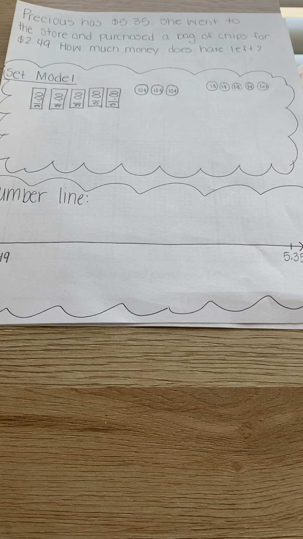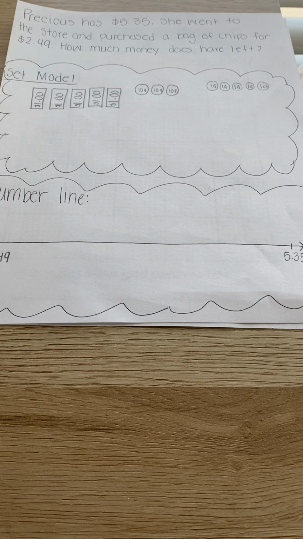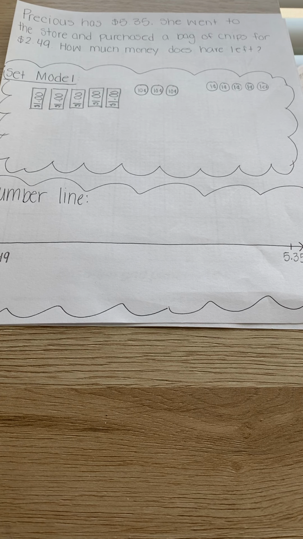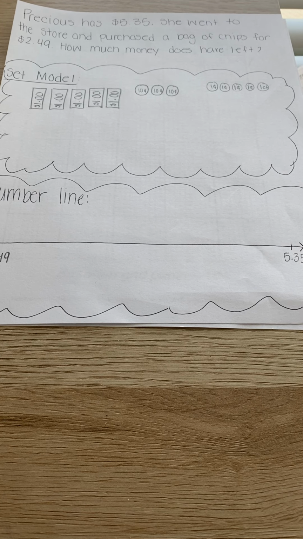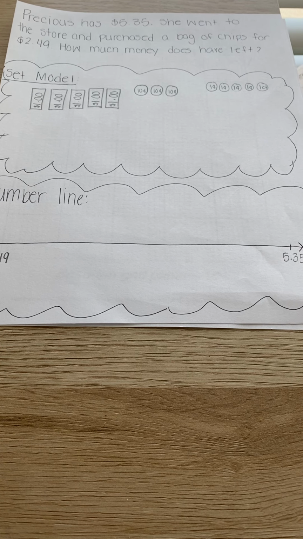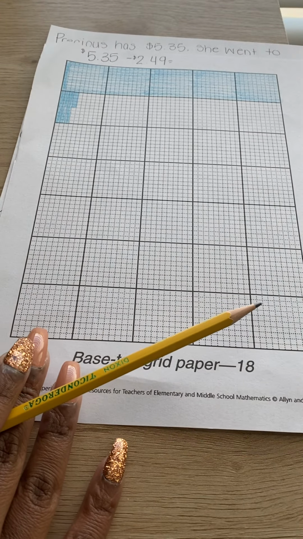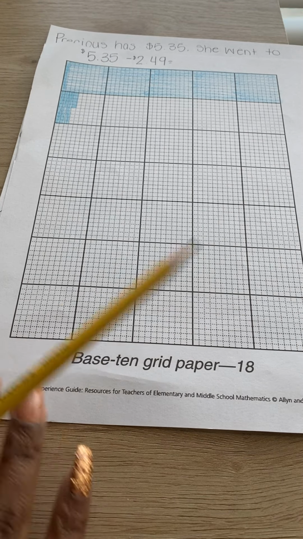Okay, so we're going to start off with estimation. So I think that $5.35 is almost close to $5, and then $2.49 is close to $2.50. So I think the answer will be between $2.50 and $3. Okay, so let's get started. The first model that we're going to use is an area model.